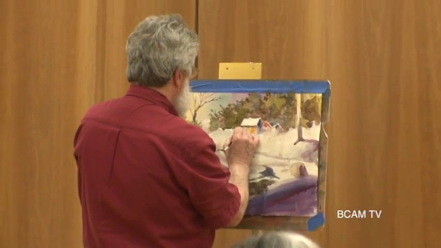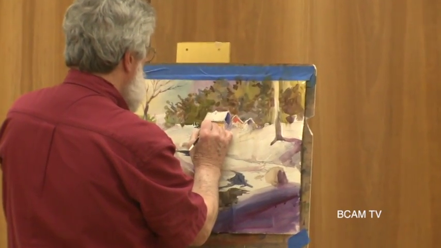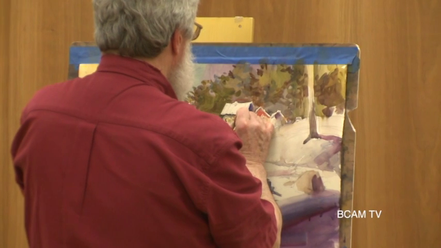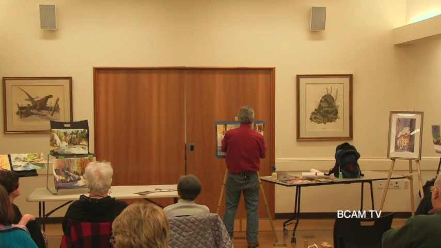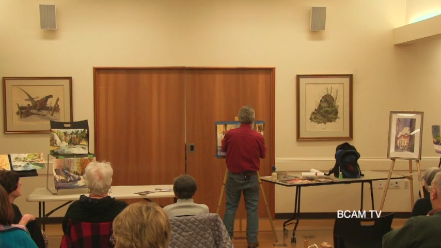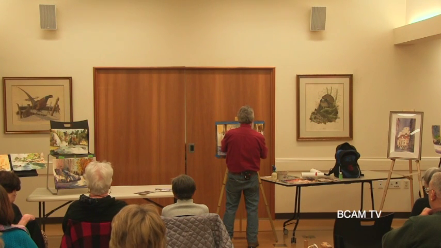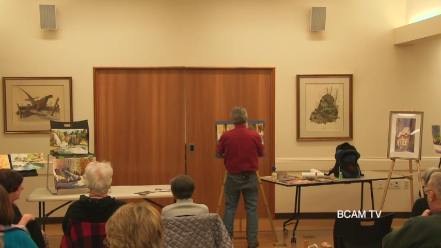Let's put a couple of windows there, a couple of windows here, maybe a big window here, one up here, one in here. I'm just doing suggestions.